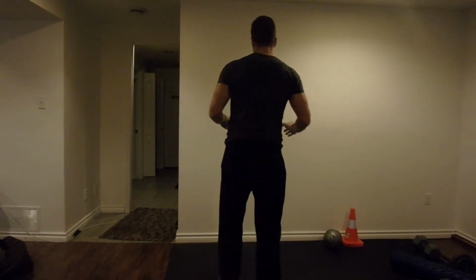Next, I'm going to go over the shoulder girdle. So I'm going to be doing some push-ups. I'm going to do it against the wall so it makes it a little bit easier to see what I'm explaining. So I'm going to go ahead and turn around.